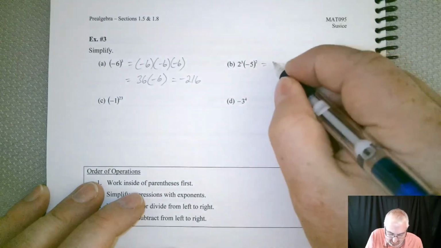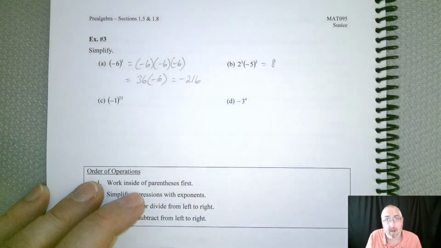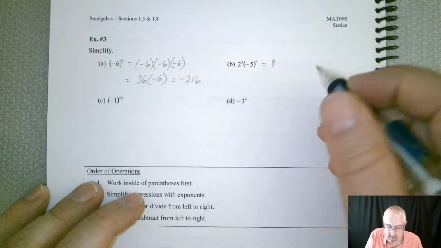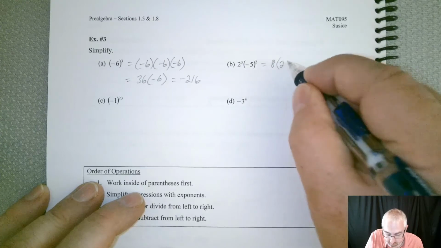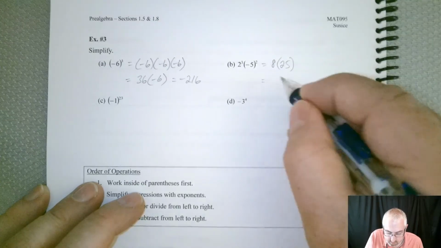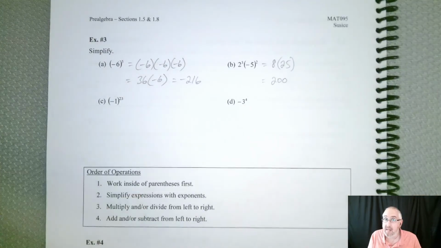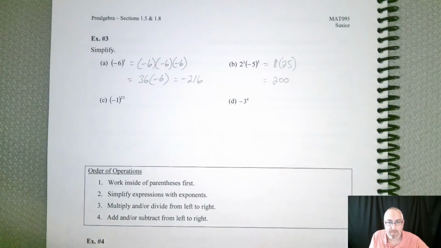No, that's going to have to be 8. 2 times 2 is 4, times another 2 is 8. And then negative 5 to the second. Well, negative 5 times negative 5 better be a positive 25. So that's going to get you to 200. So positive answer.